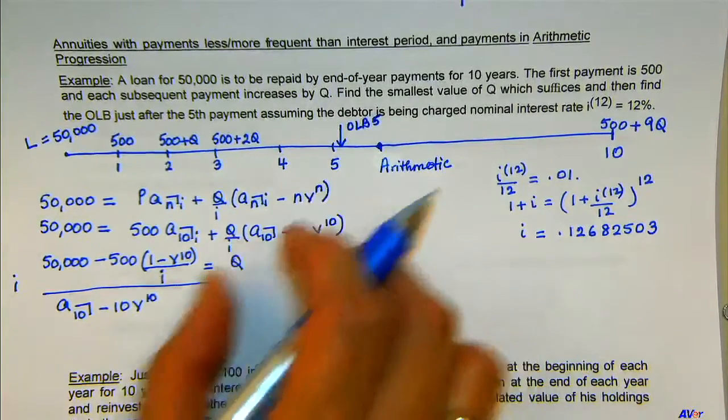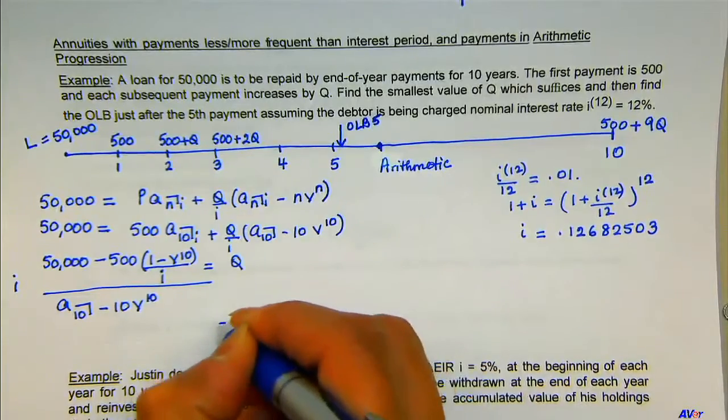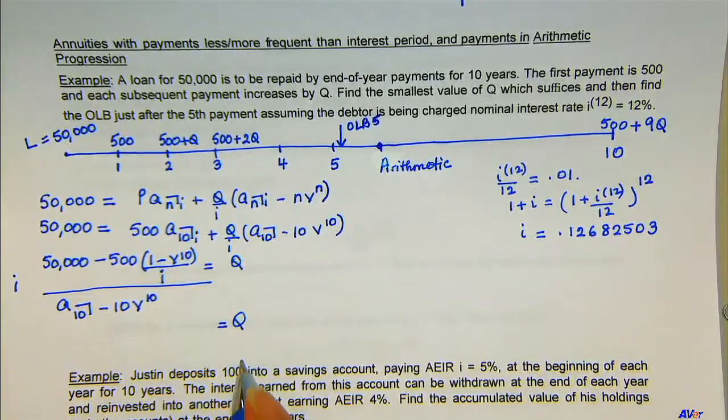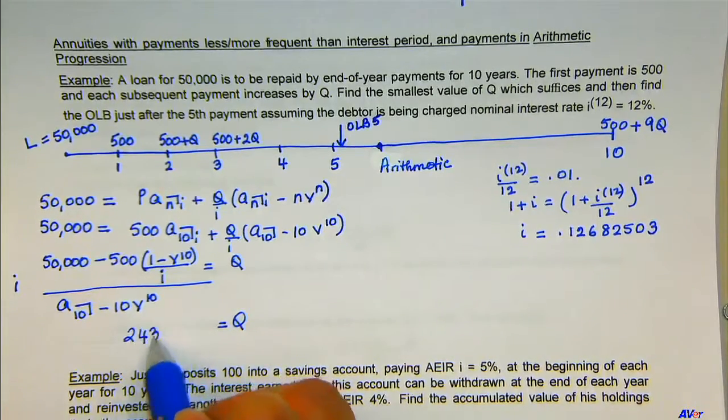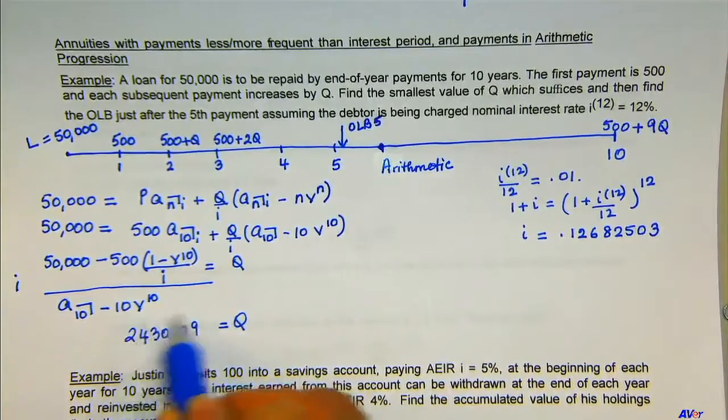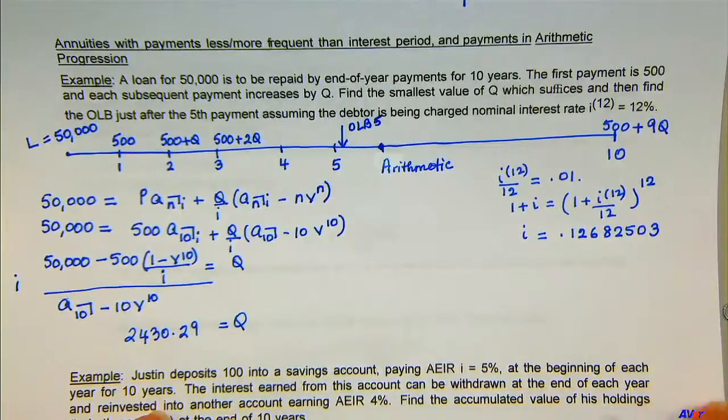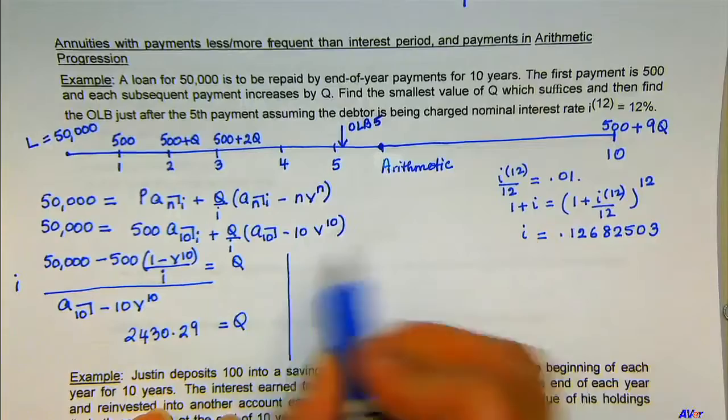I brought this term to the left side. This Q, when you do that, turned out to be 2430.29. Once you know that Q, we then work for OLB 5.